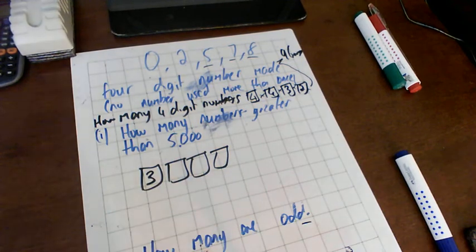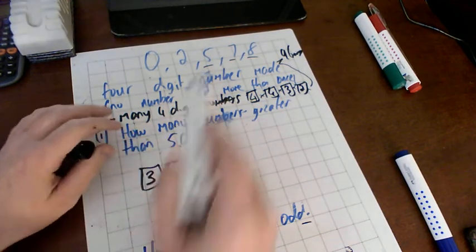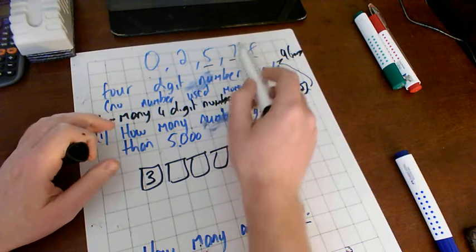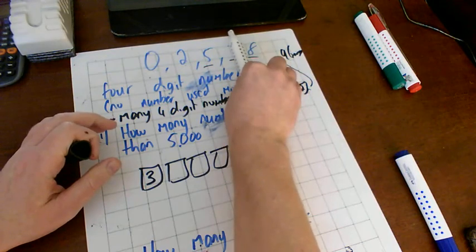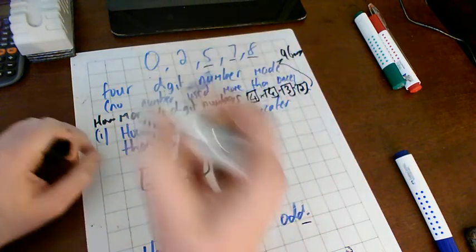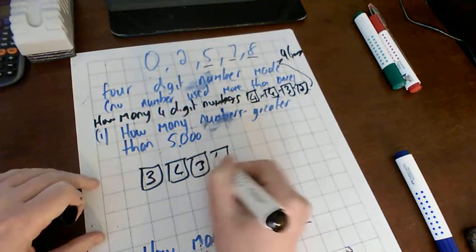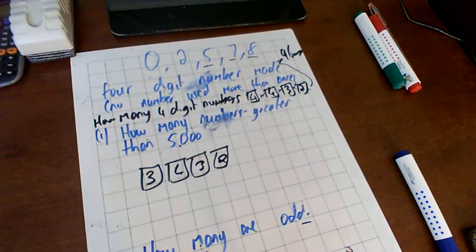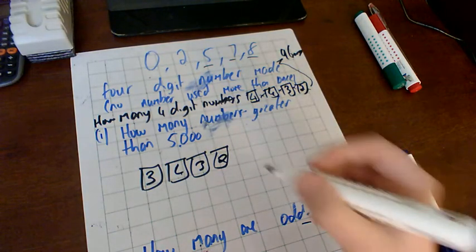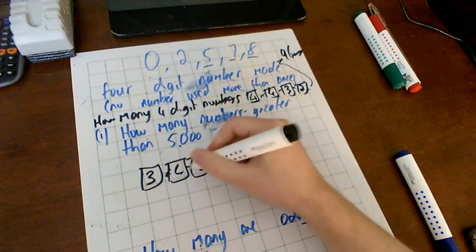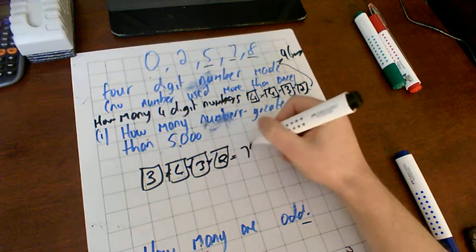So it can only be filled how many ways? 3. Once I've used one of those, either the 5, 7, or the 8, say I use the 7, how many different ways can the next one be filled? 4. And once I've used 2 of them, 3 and 2. So it's 3 by 4 by 3 by 2, and that equals 72 ways.